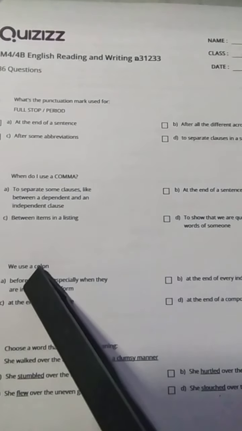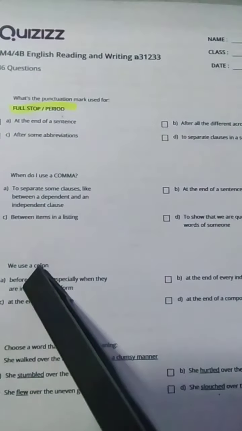Now these questions may not be in the exact same order as you had them in the quiz. As you know, the quiz is shuffled, but the first question, let's have a look. What's the punctuation mark used for? So the first question that we have, what is a full stop used for? Right, let's have a look there. First one, at the end of a sentence. At the end of a sentence, yes, I know that is true, so I can tick this one.